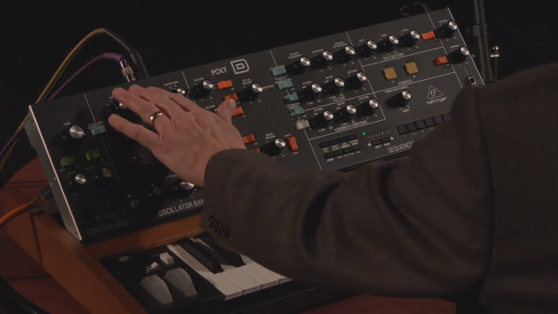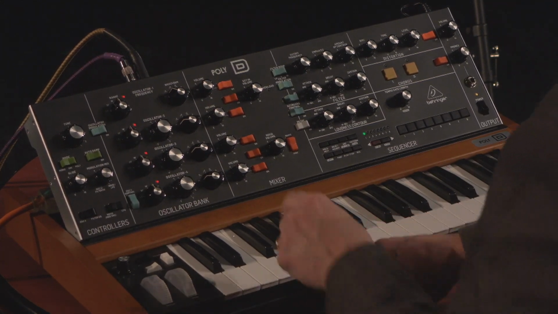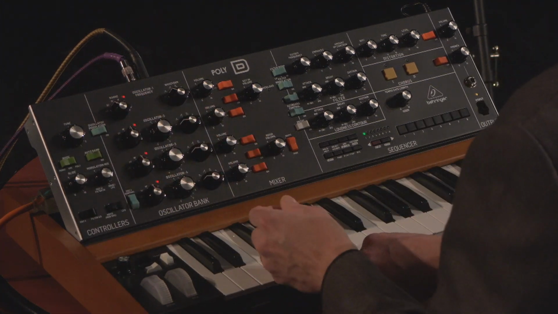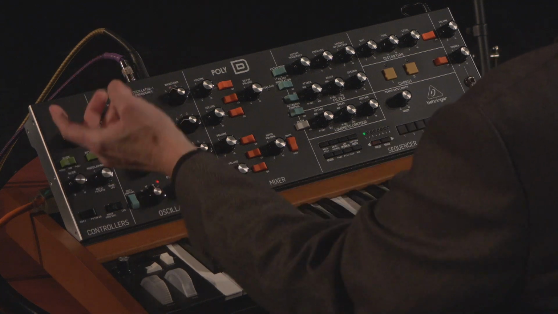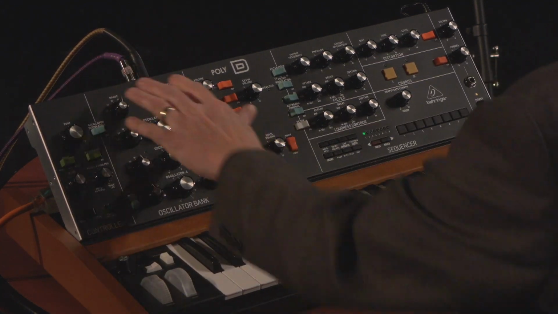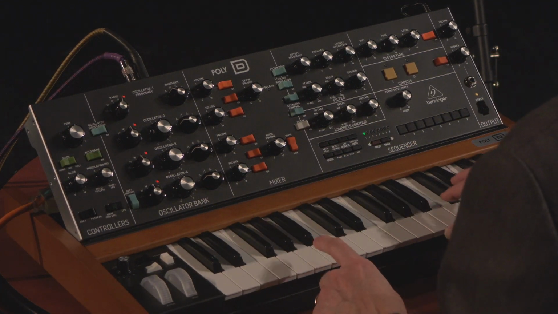One other thing that we can modify, besides being able to change its waveform, is this note, which is 440 now. I can change it down to 220, 440, 880, another octave up, and another octave up. So with this one oscillator, turning it on and off, I can get all of these sounds.